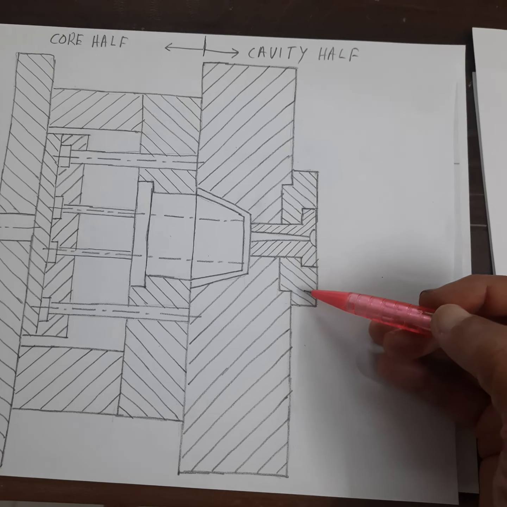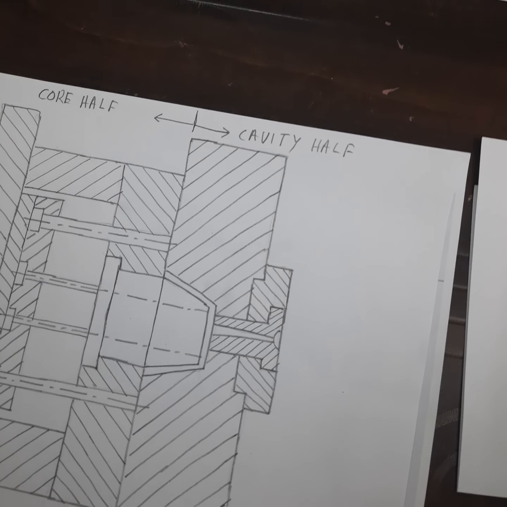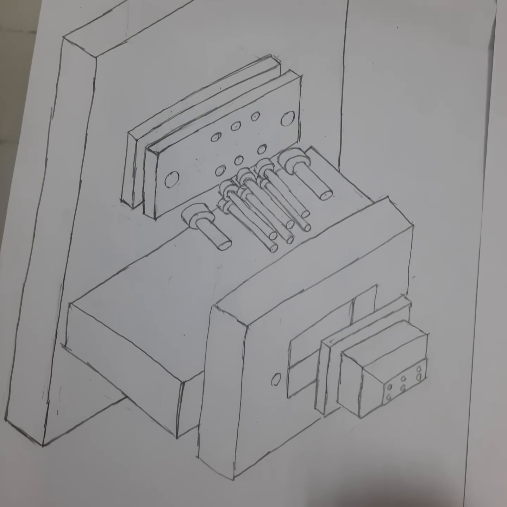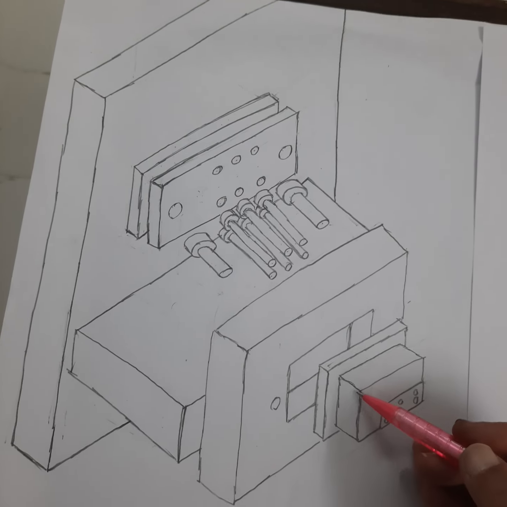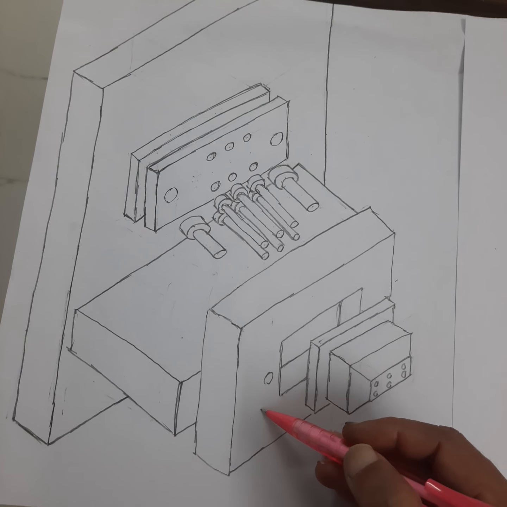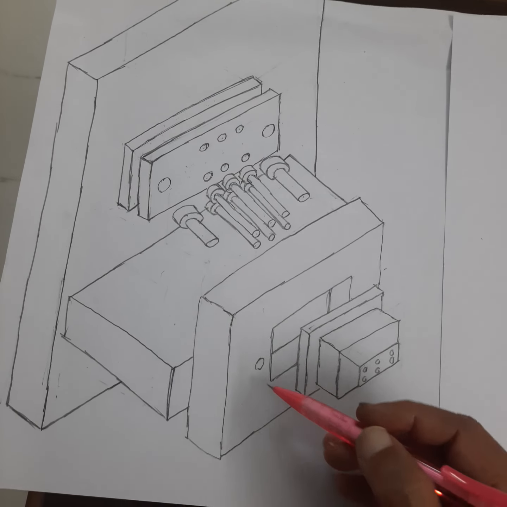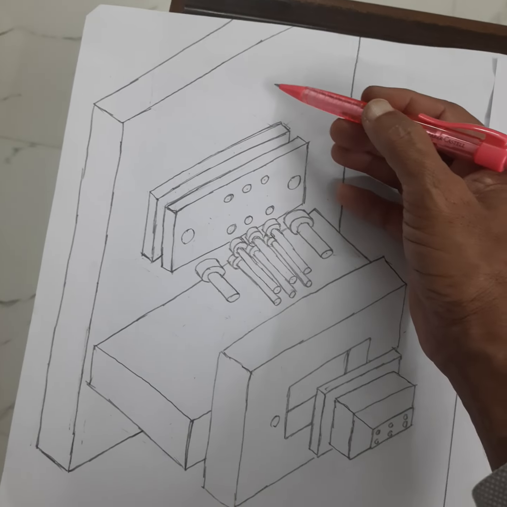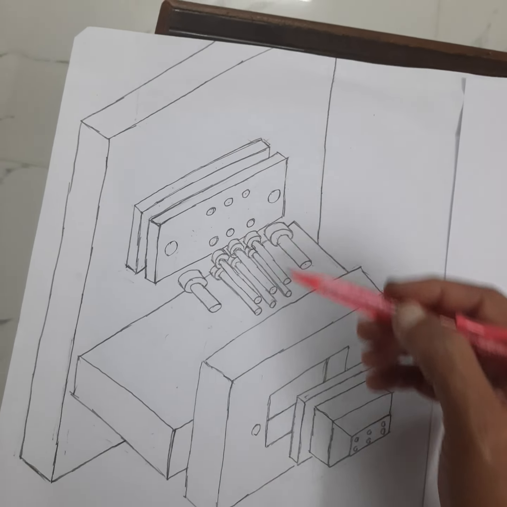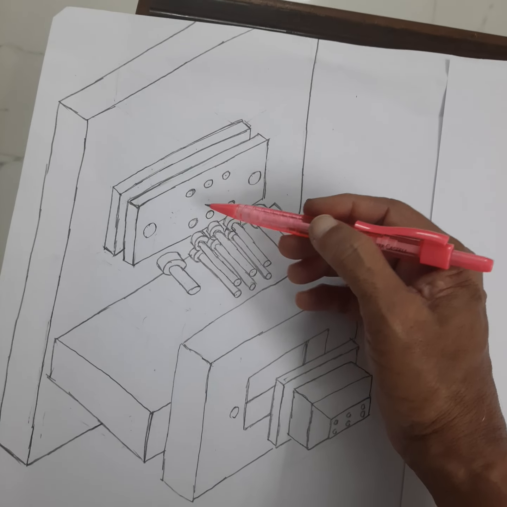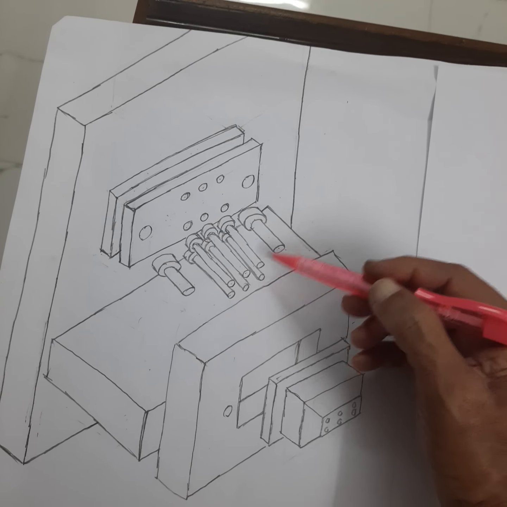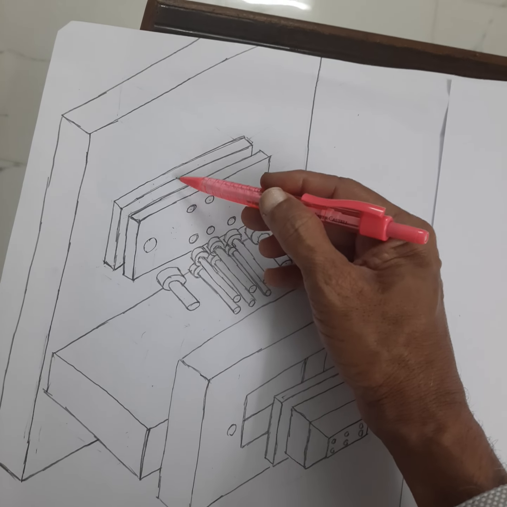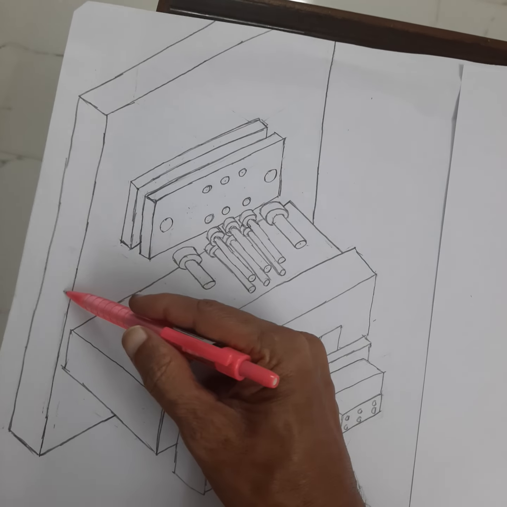The isometric exploded view of the core half is shown here. The core is to be fitted onto the core plate from the back side, along with the parallel block. One parallel block is shown here, the other parallel block is not included in this view. Between the two parallel blocks, we have 6 ejector pins, 2 return pins, ejector retaining plate, and ejector plate. Then this is the base plate.